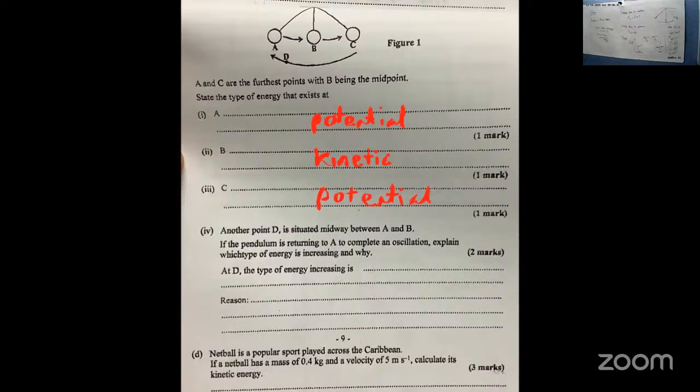So whatever energy you had before A, kinetic, okay? So what type of energy is increasing? Yeah. So your kinetic energy is decreasing and your potential energy is increasing. So at D, the type of energy increasing is your potential energy, right? And the reason is the object is slowing down and going to maximum height.